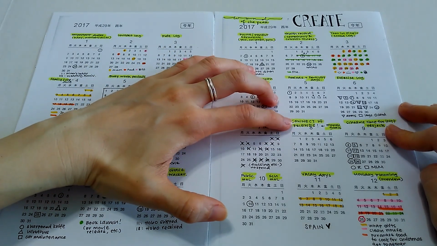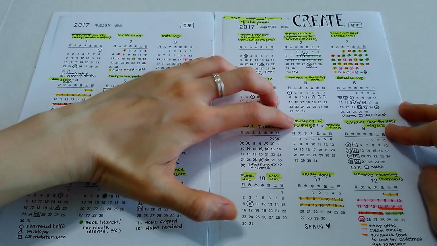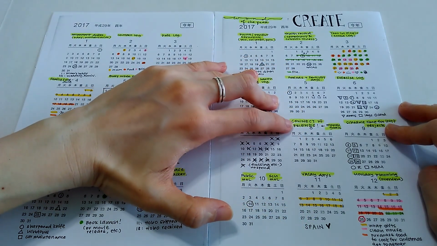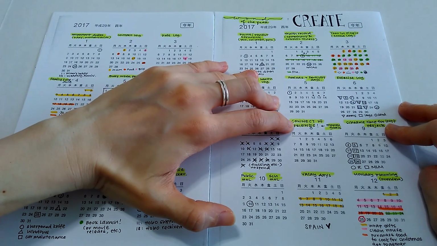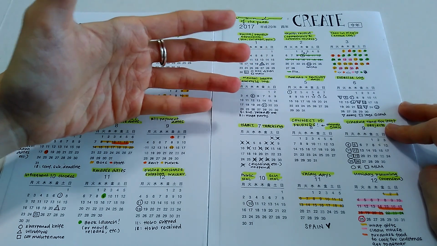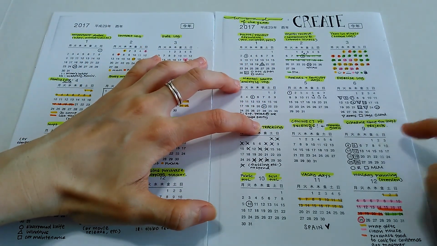You might also want to set a goal or a specific focus for each month and then write the focus up here. So for example, this month I think that I need to connect with friends and that's my goal for that month. I might write it here so that it is obvious to me or it is kept in the front of my mind.